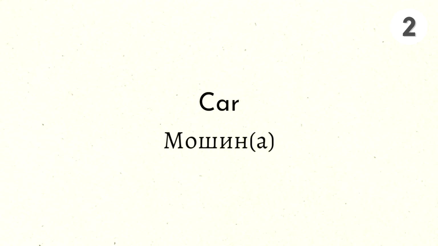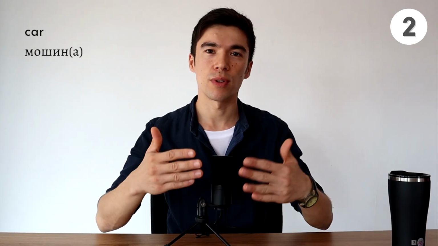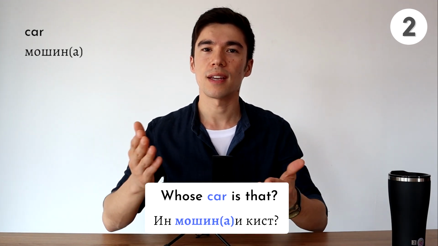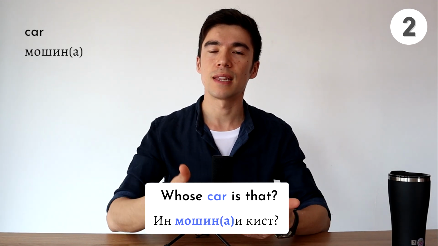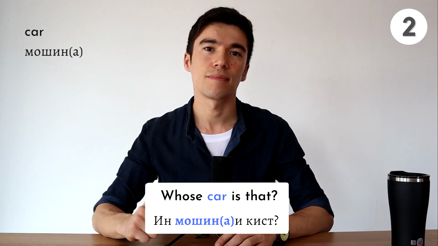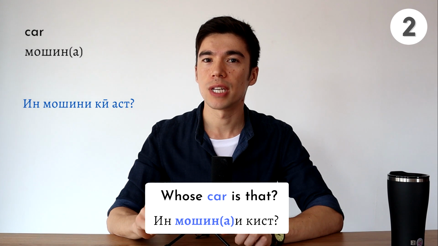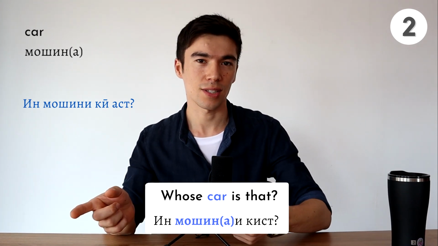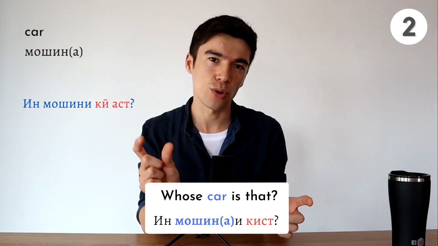Car, moshin. Moshin or moshina. Just like with a train, qator, qatora, it's the same. But moshin is more common. So the sentence, whose car is that? In moshini kist. In moshini kist or in moshinei kist. You can also say in moshini ki ast. It's the same. It's just that kist is the short form of ki ast.